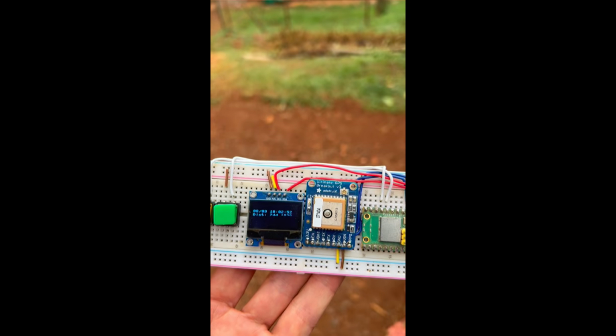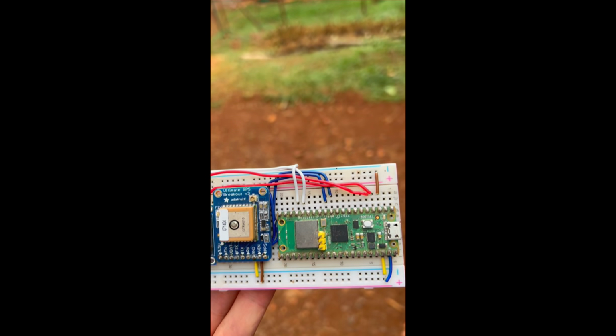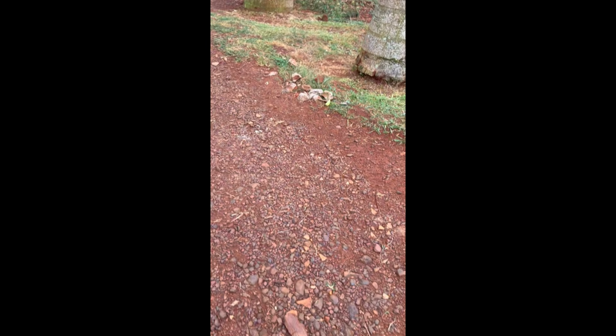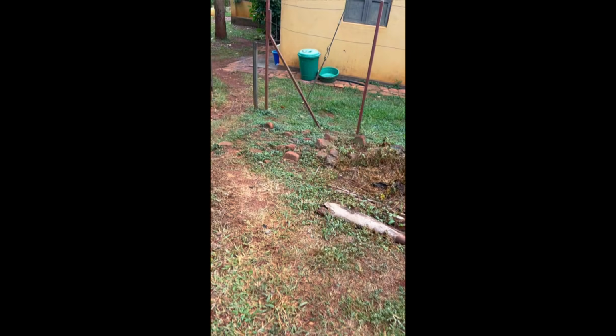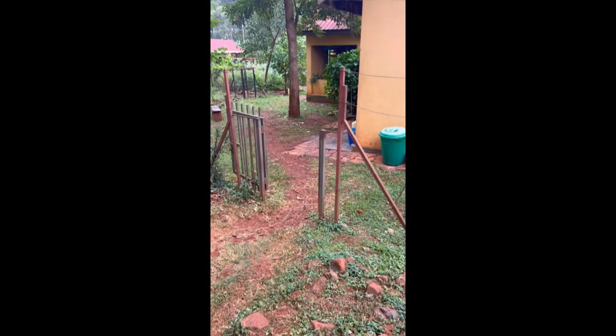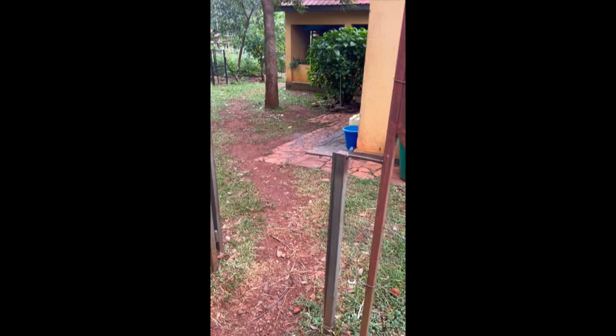Okay, let's look. Okay, we got a distance of 244 at a heading of 51. 244 and 51. Now let's go back and check that. We'll come back around this way.